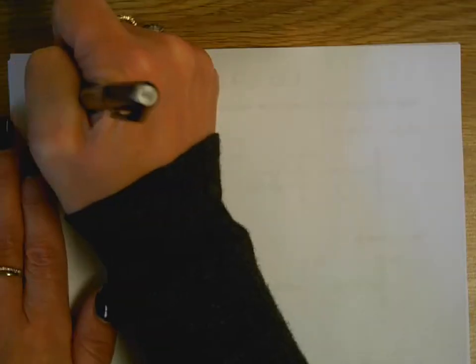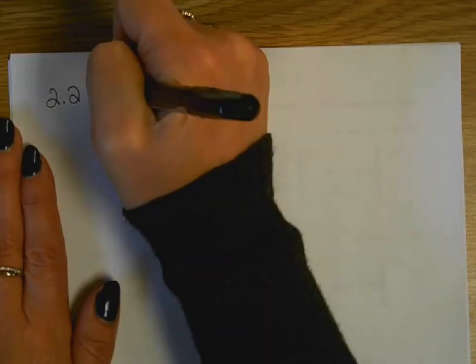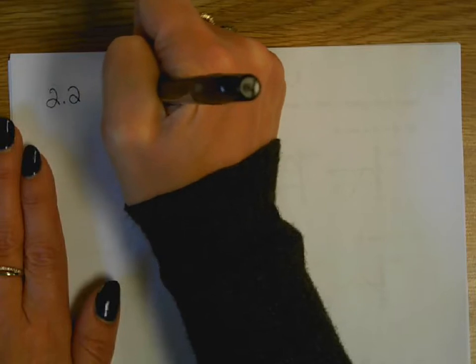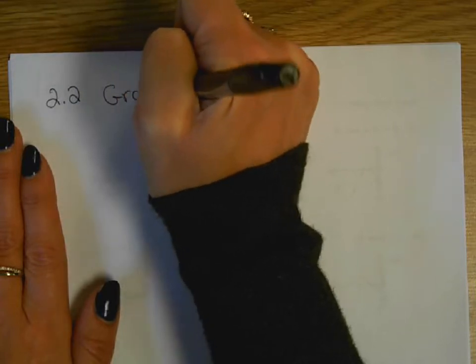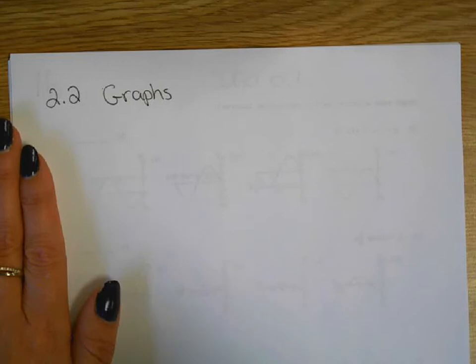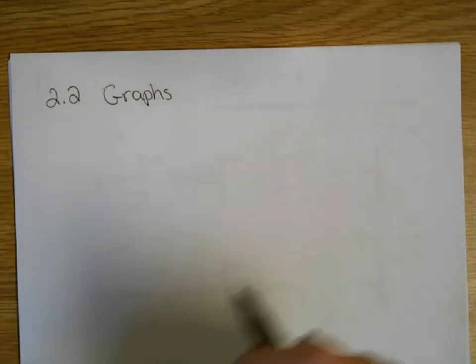All right, moving into section 2.2, we are still going to be making graphs. But this time, these graphs are going to keep all of the original data. Where the graphs we made in section 1 got lumped together, we lost our original data.